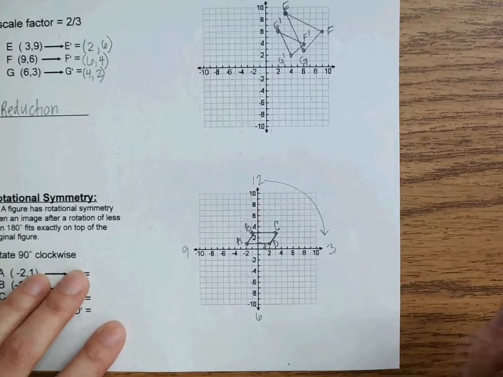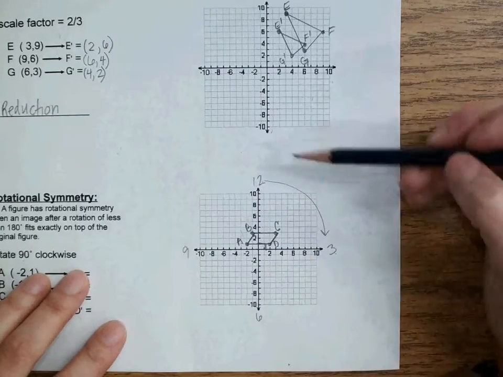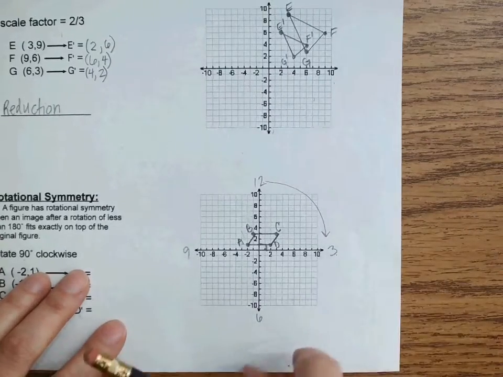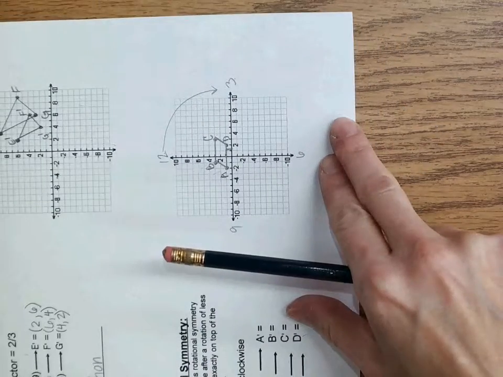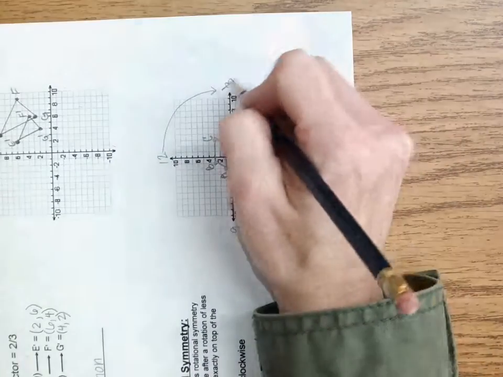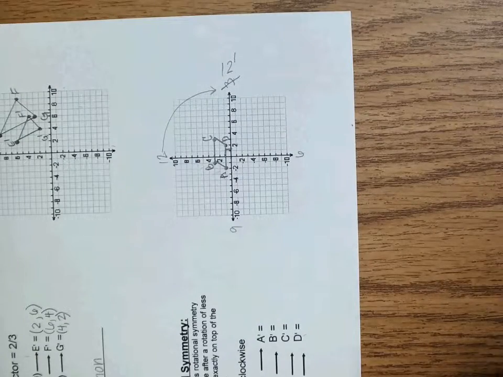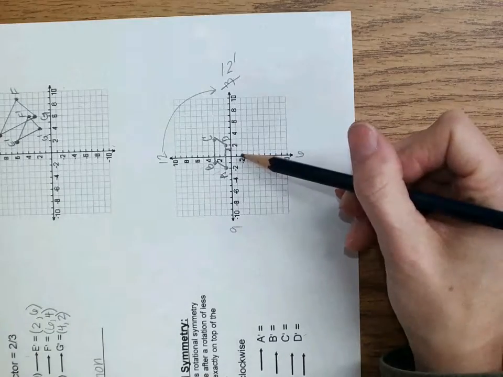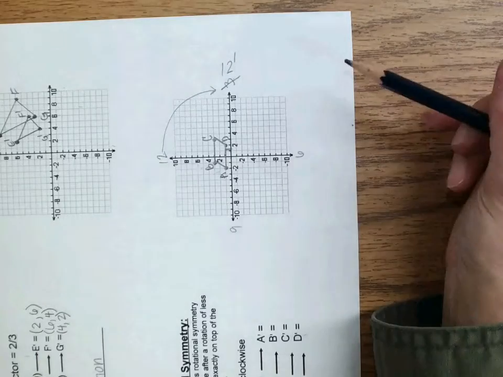Again, this is right along the origin, my clockwise turn. The other thing to remember is that it's almost like turning the dial on your locker combination. If I have a clockwise rotation, I turn that dial like this, and now this becomes my new 12, so it's 12 prime. I'm going to re-plot these points as if this is my new coordinate plane.